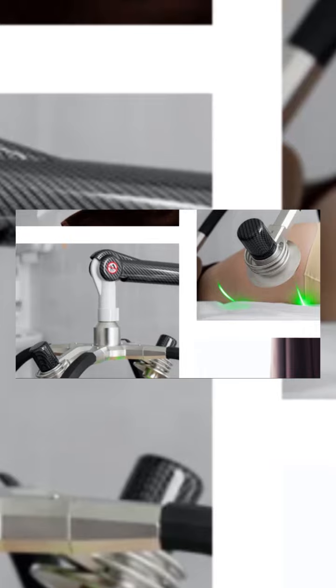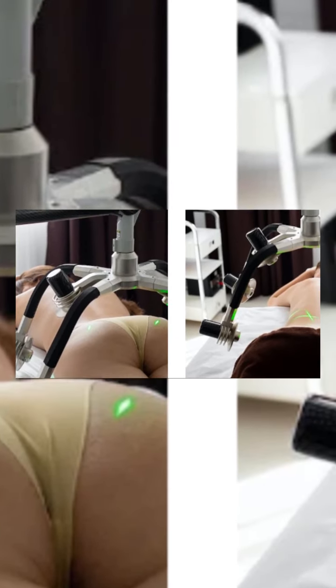Risks of performing the operation. Liposuction procedure is associated with many risks, such as the following: infection in the surgical incision, bleeding in the area, scars at the incision site, a drop in blood pressure, fat embolism, damage to the nerves near the suction area.